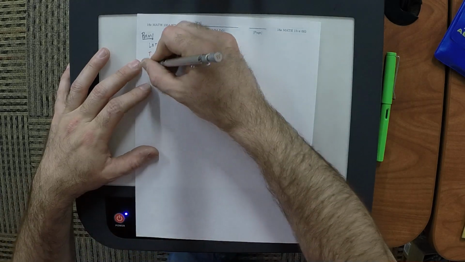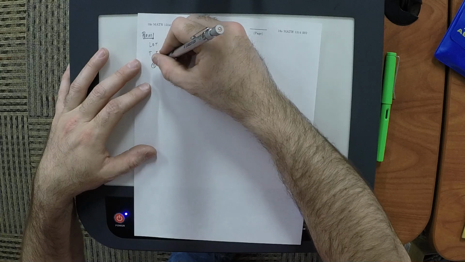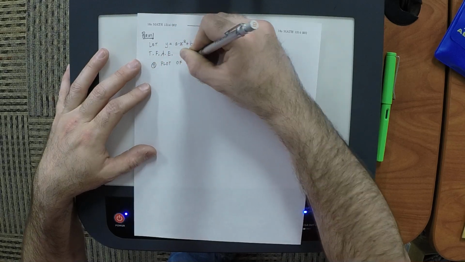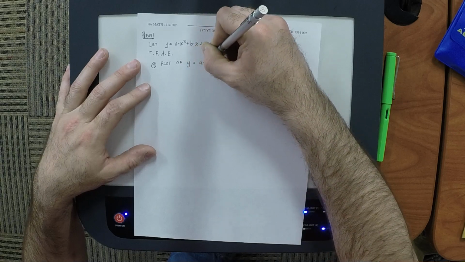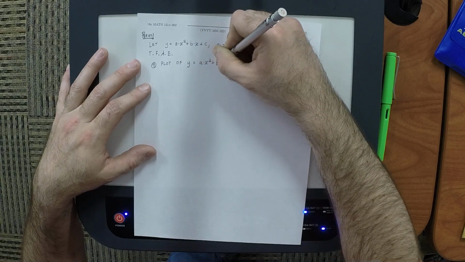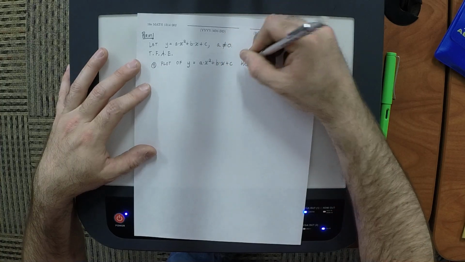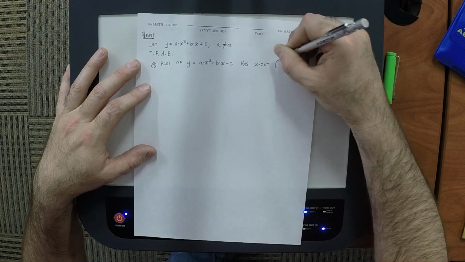Okay, so the first thing could be something that, well, the plot of y equal to ax squared plus bx plus c has an x-intercept of m, 0.